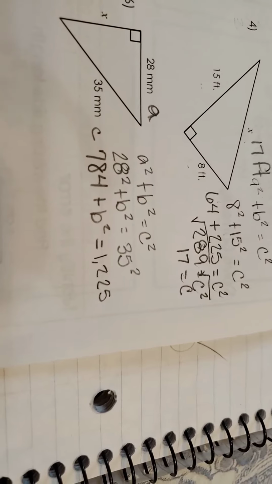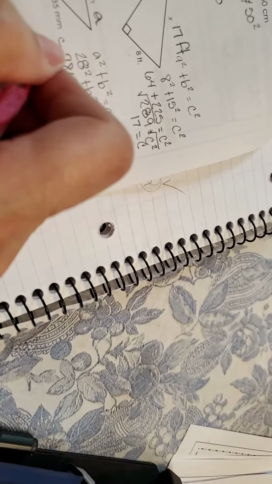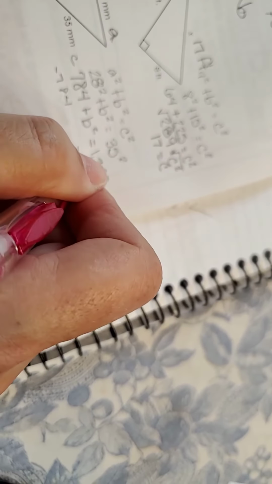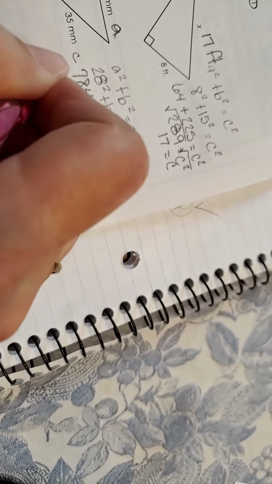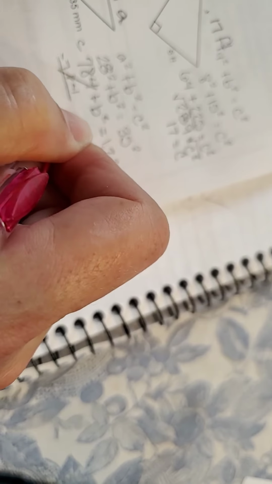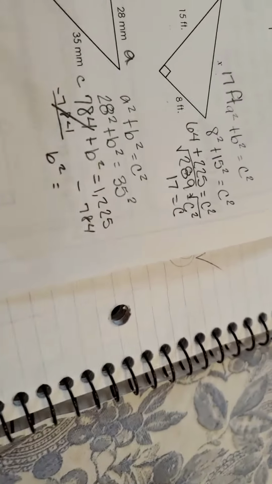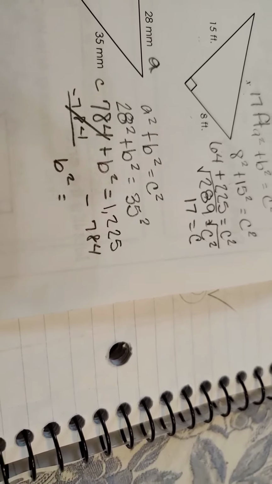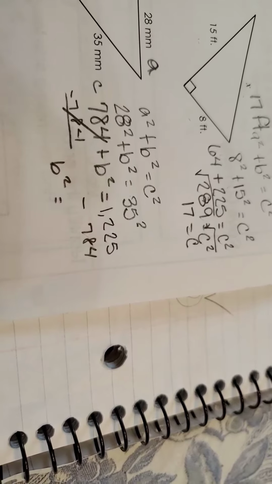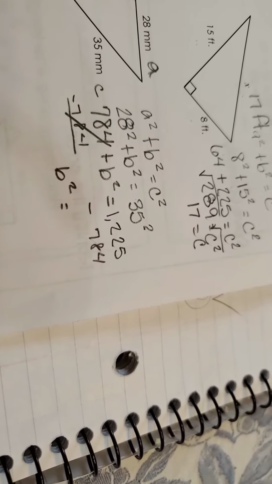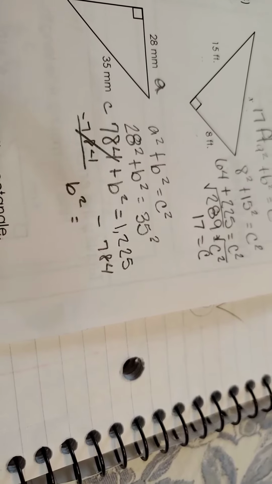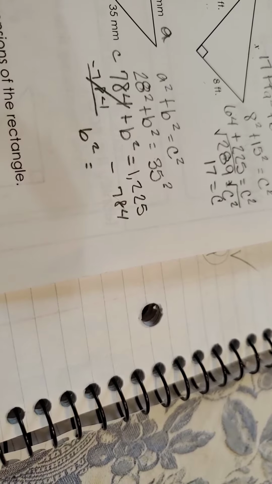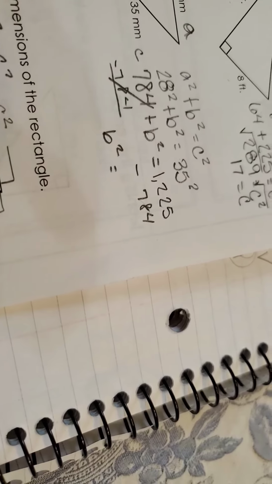Okay, so we're going to subtract 784 from both sides. So that one's gone. So we have b squared equaling 1,225 minus 784. Oh, well, my calculator didn't like that.